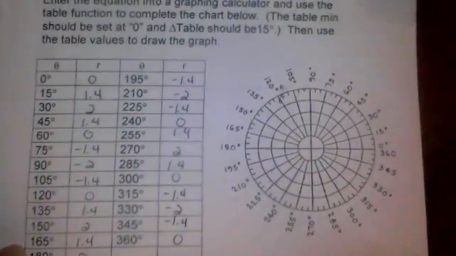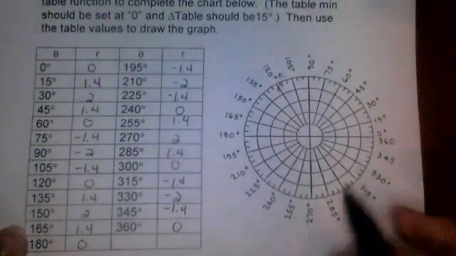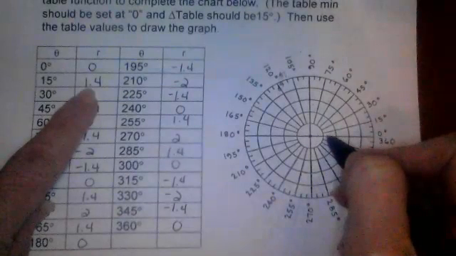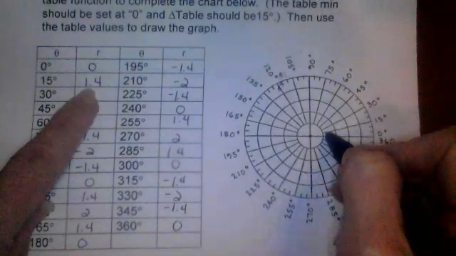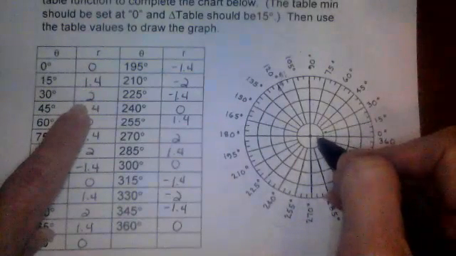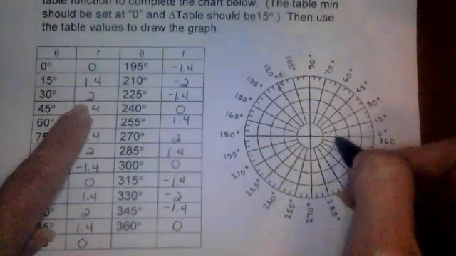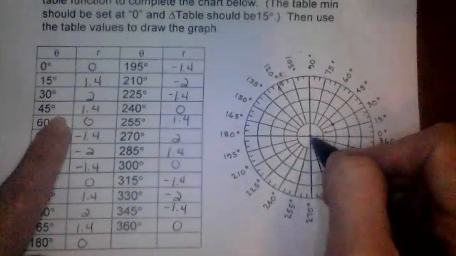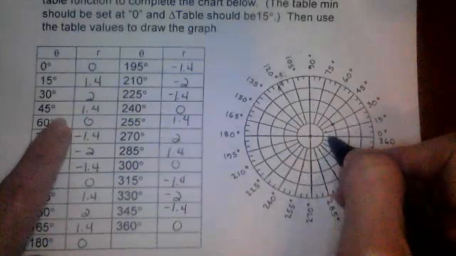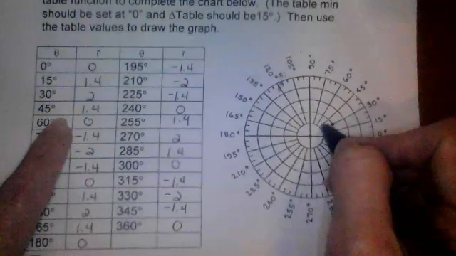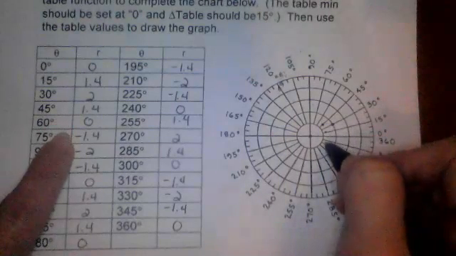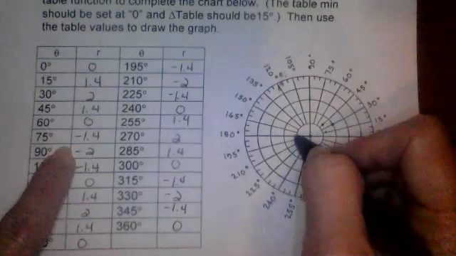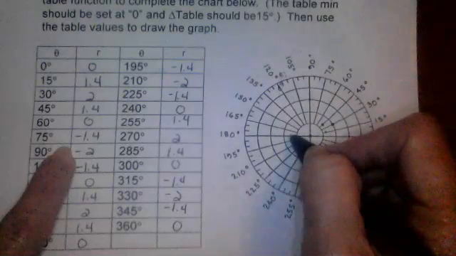So let's take a look. So 0, 0, right in the center. Then we're going to go out 1.4 and around to 15. And then out 2, and around to 30. And then out 1.4 again, this time to 45. And then 0, 60. And then we've got negative 1.4, 75 degrees.